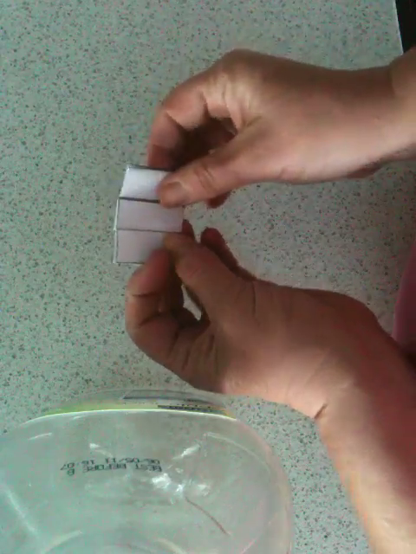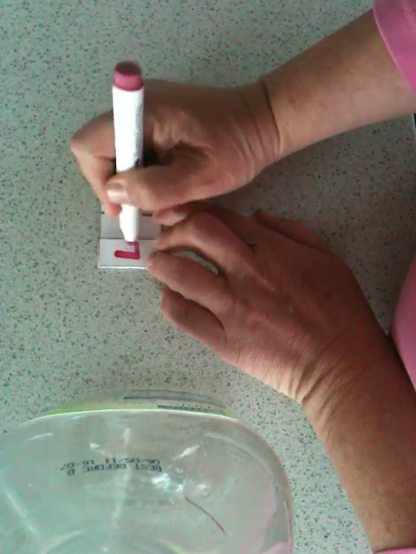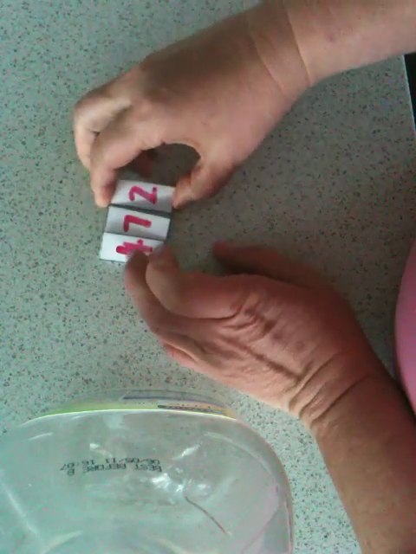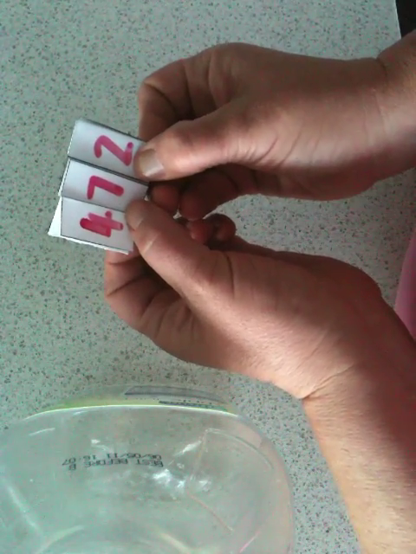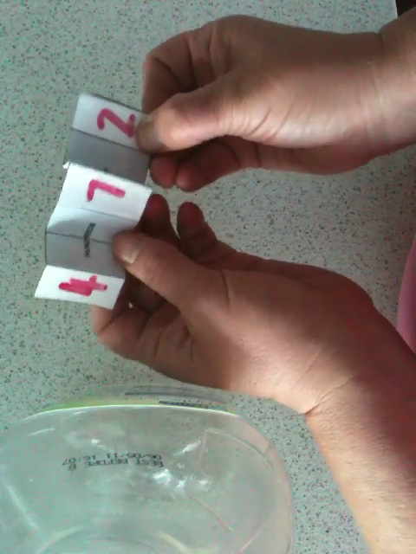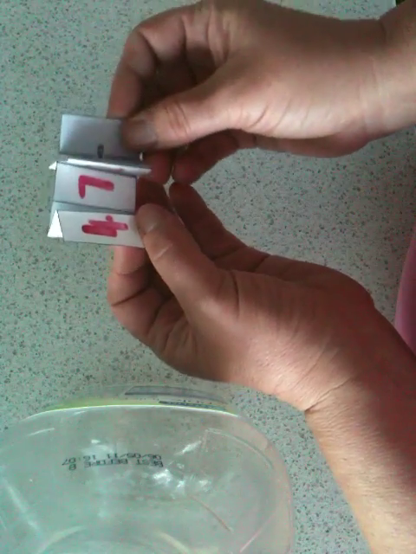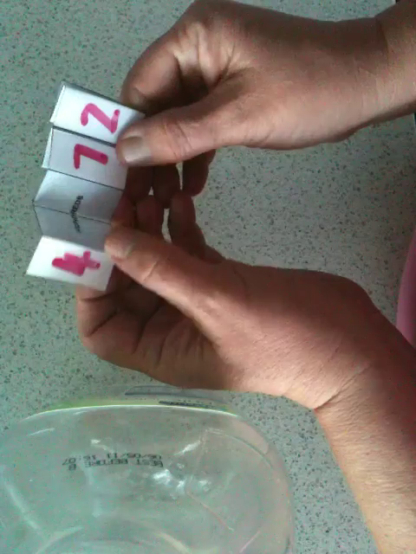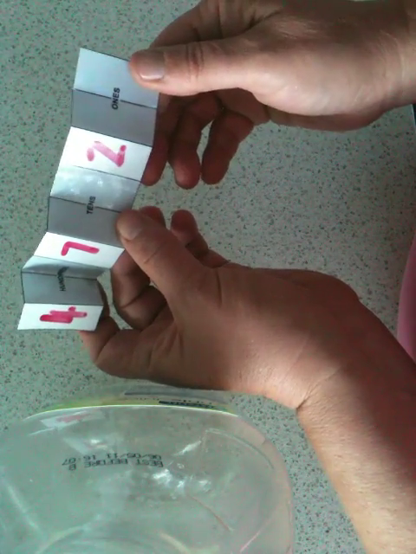We write our number, for instance, 472. And we can ask the students, what number is that? We are then able to confirm that it is 4 hundreds, 7 tens and 2 ones. So we can say that we have 4 hundreds, 7 tens and 2 ones.